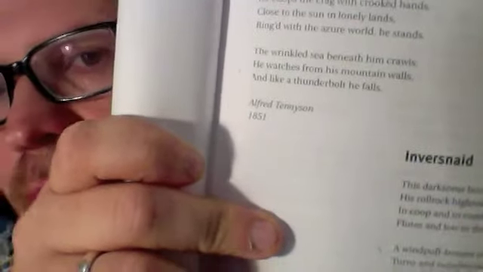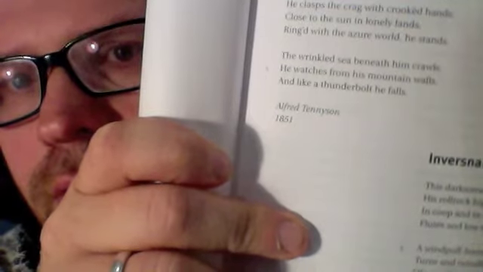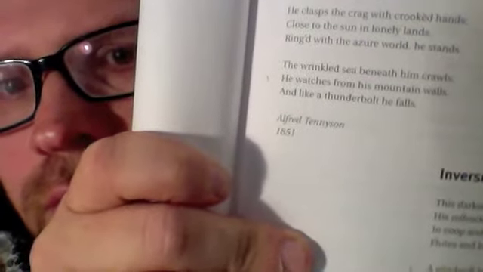I want you to look at the line that says, he watches from his mountain walls. Perhaps the line, he stands, as well, is significant. So, what does this mean, this mountain walls? I want us to try and see if we can unravel that. So have a discussion on your table. What do you think might be the extended metaphor that's connected to this? Okay, have a little think about it, and we'll take ideas.